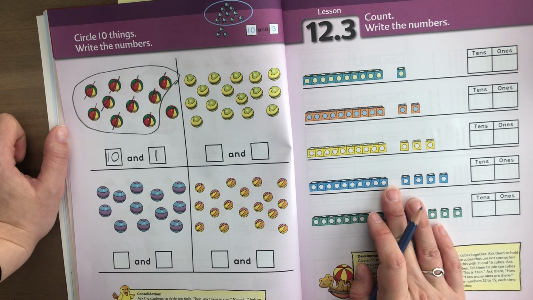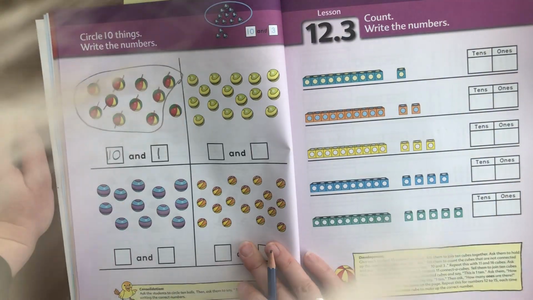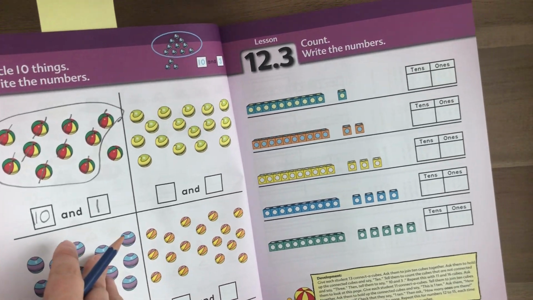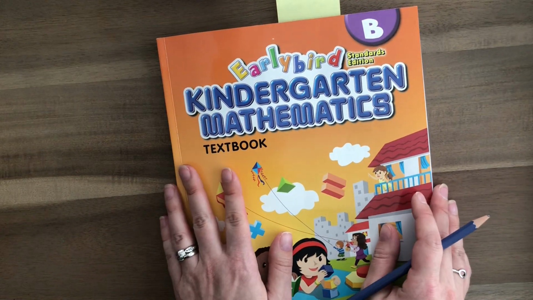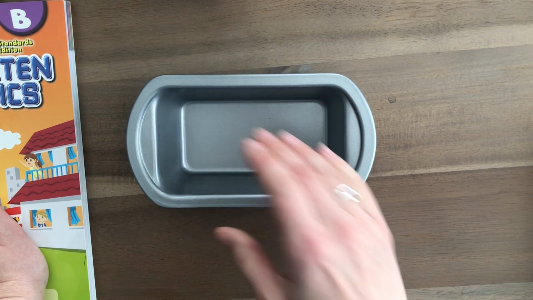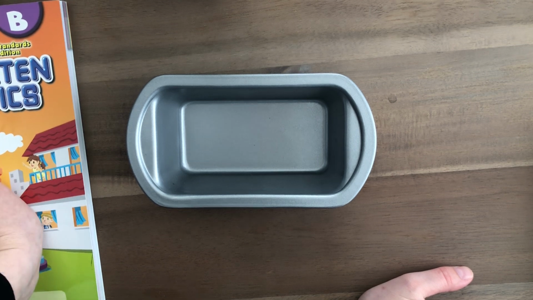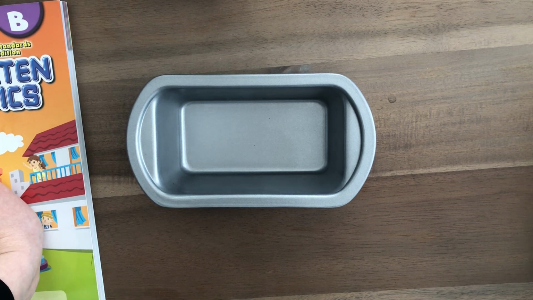And I'm going to show you one more extra activity. Awesome. So we're done our math in our book. So I'm just going to close my math book and show you one more activity you can try. And this is with the box you grabbed. So this is my box. Again, I grabbed a loaf pan because I thought that was the first thing I could find. And you're going to take your 19 things.